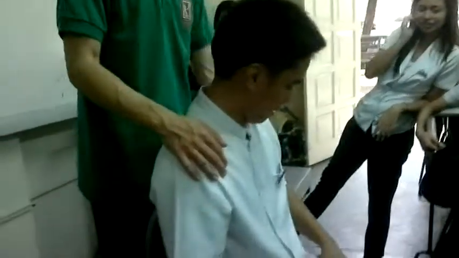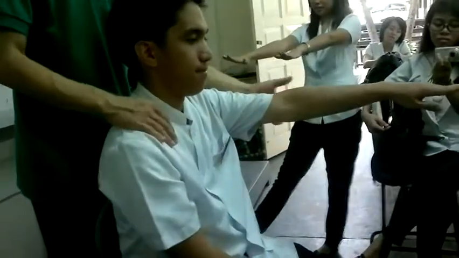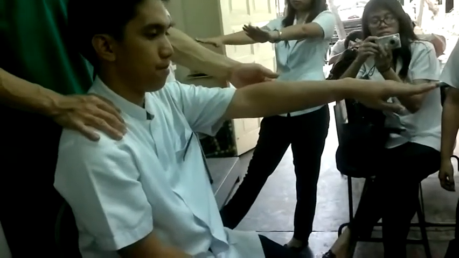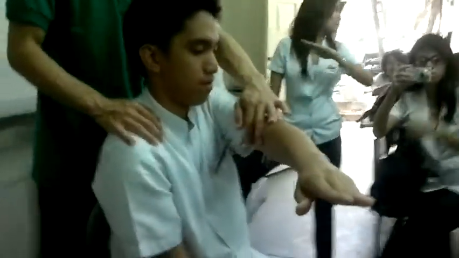Okay, so pectoralis major. As the patient, sir, I want you to place your arms forward. One arm is fine. Then move this arm horizontally towards your chest. Move your arm towards the chest, and you can resist this one. Resist. Move. Palpate it here.